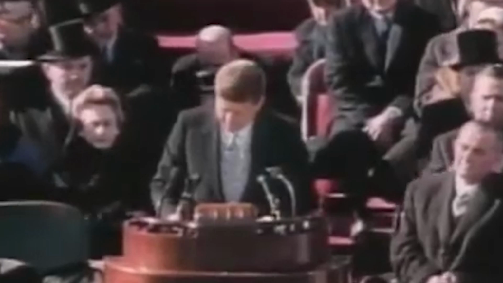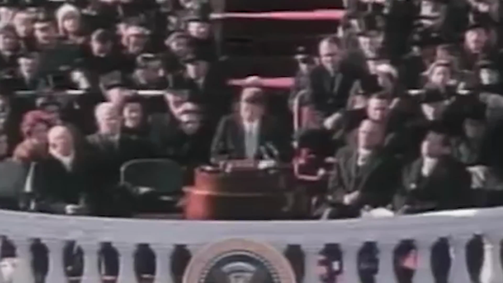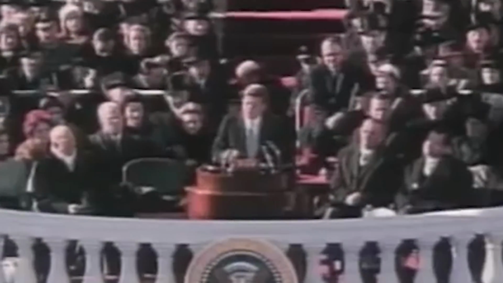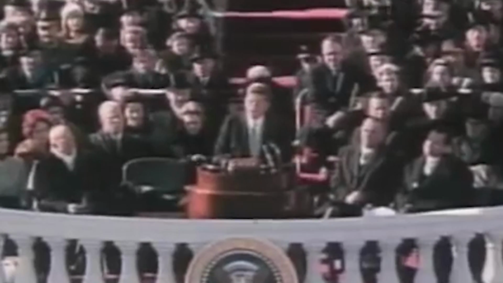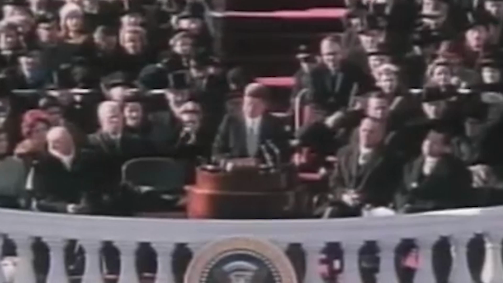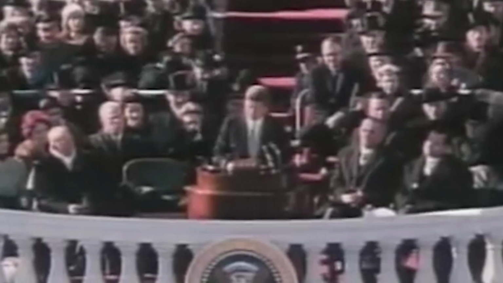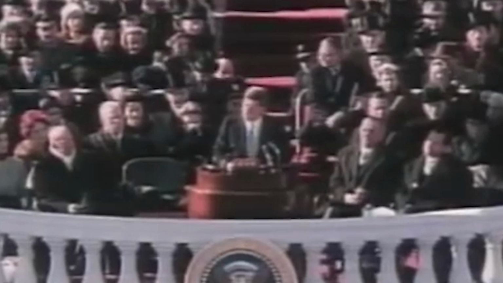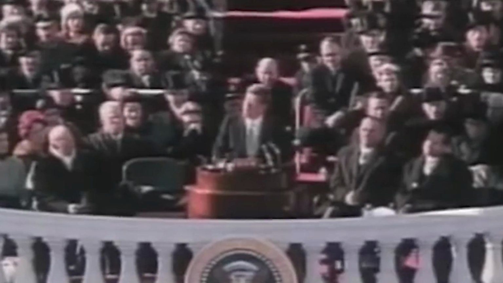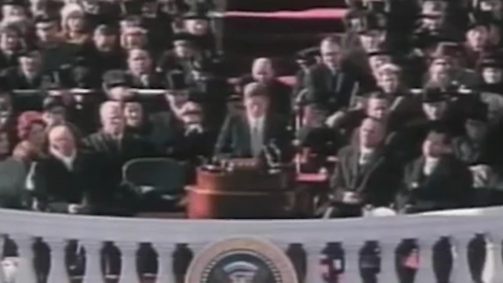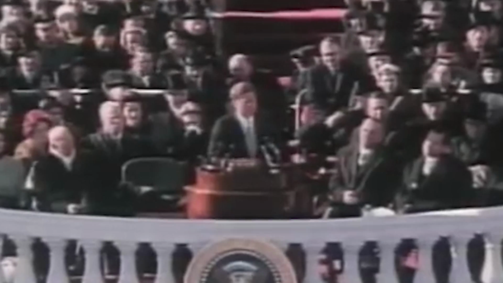Hyperbole, exaggerated statements or claims not meant to be taken literally, can be seen in the Inaugural Address of John F. Kennedy. "Let every nation know, whether it wishes us well or ill, that we shall pay any price, bear any burden, meet any hardship, support any friend, oppose any foe, to assure the survival and the success of liberty."